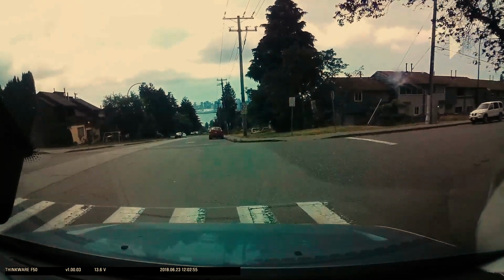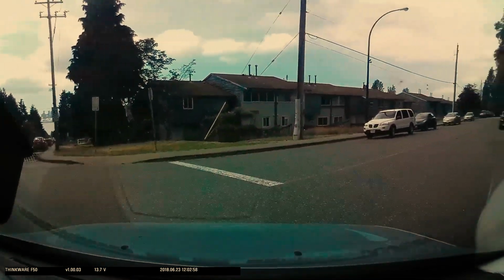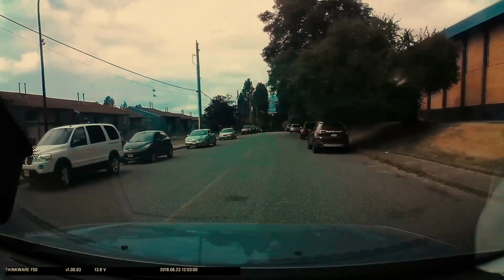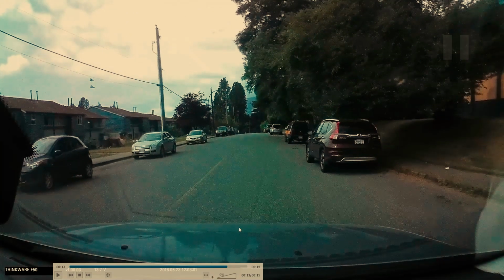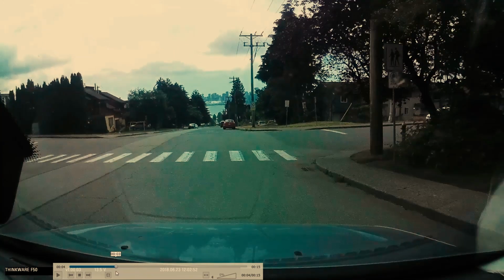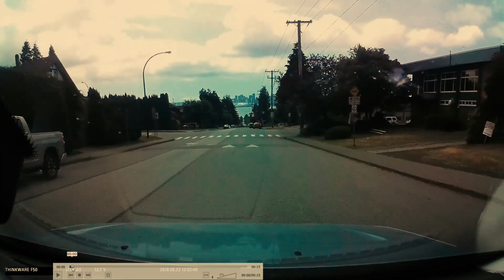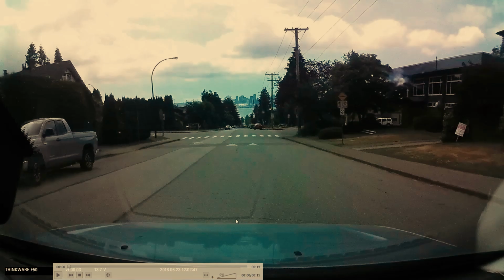So this is a very common mistake with new drivers, is they're not sure about whether they've got the right of way or not. And in part it's because they're not prepping for their turn from back here. From back here, you should already know what you're going to do at this intersection.